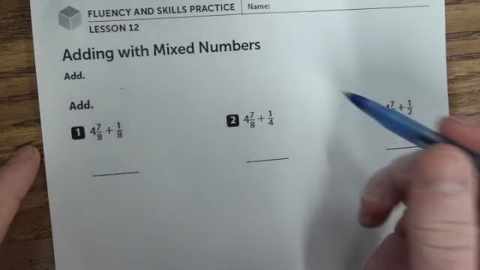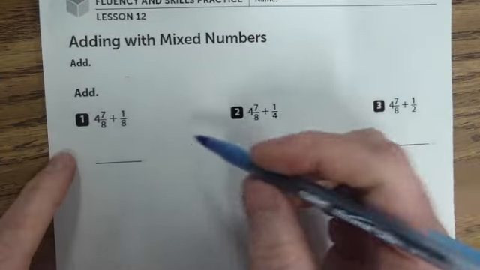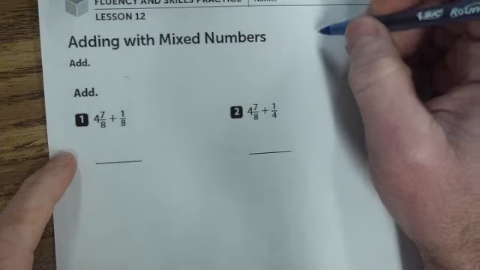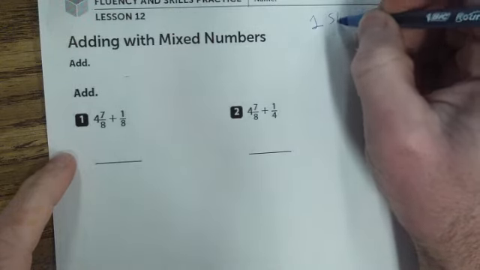All right, let's do this. So I'm on the adding with mixed numbers side. So remember our steps. First step is skip count.